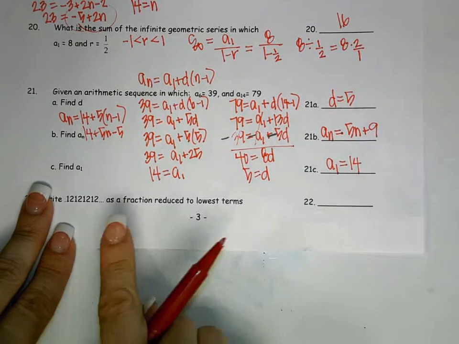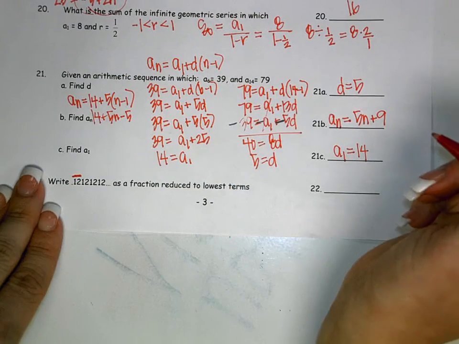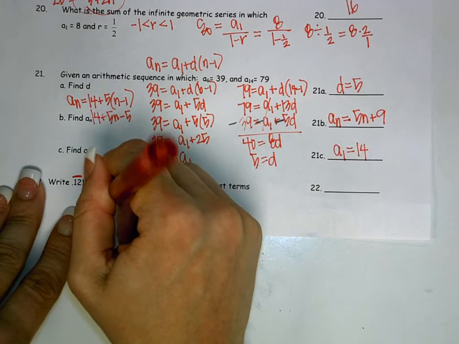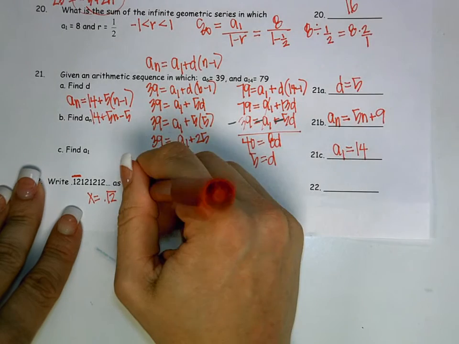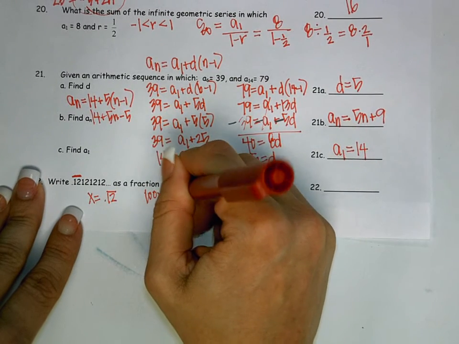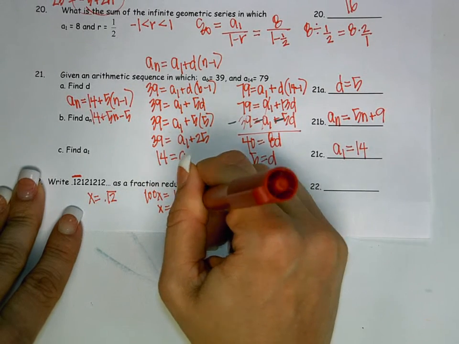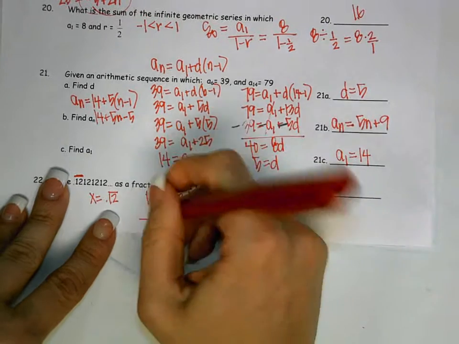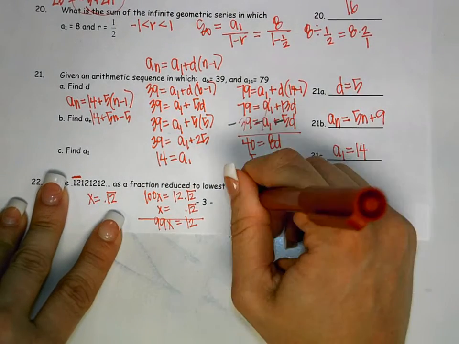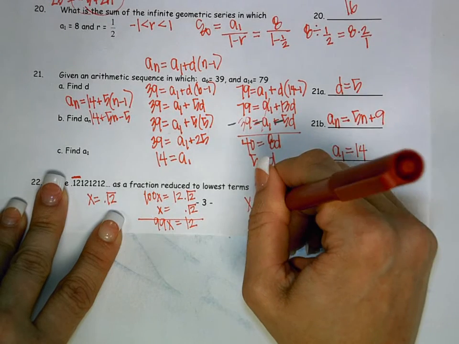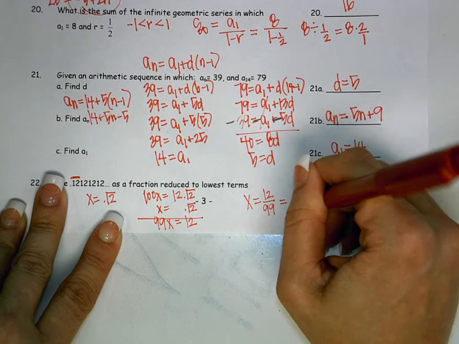Last one, write this as a fraction. So the repeating decimals, there's 2 of them. Since there's 2 of them, you're going to write x equals 0.12 repeating. 2 repeating decimals, so we're going to multiply by 100. So 100x equals 12.12 repeating. Underneath that, we write x equals 0.12 repeating. If you subtract those from one another, 99x equals 12. Solve, x would equal 12 over 99, and that can be reduced by 3 each to give you 4 over 33.